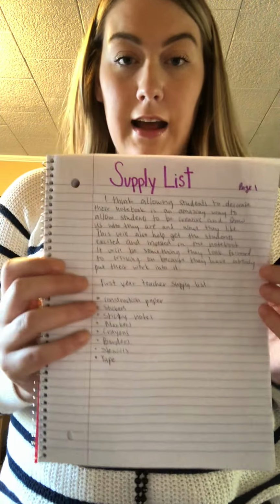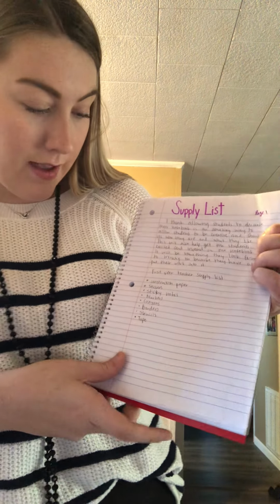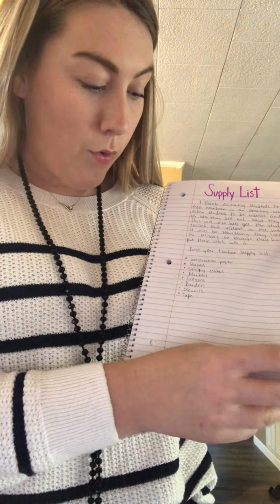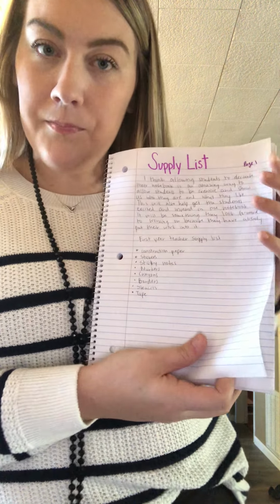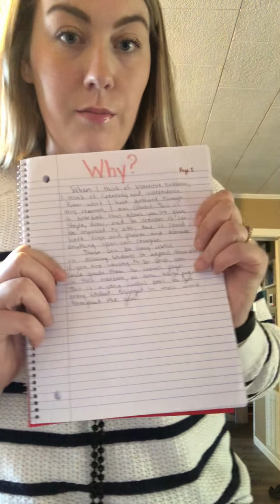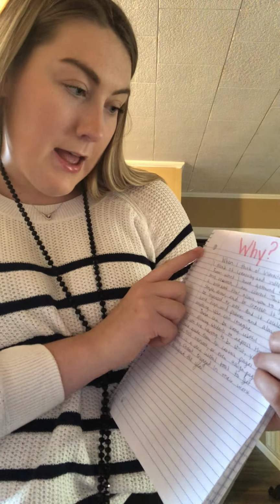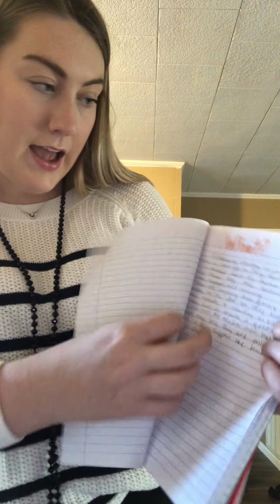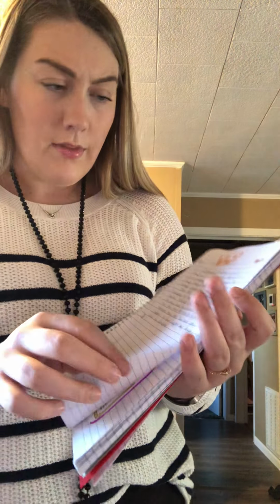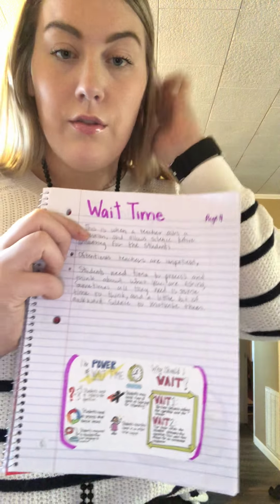I have my supply list. For some of my supplies, I had used construction paper, sticky notes, crayons, borders, stencils, tape, stuff like that. Next, I had my why, for why interactive notebooks are helpful in a classroom. Next, I had what an interactive notebook was. And after that, I started with my teaching strategy, so I'll just go through those really quick.